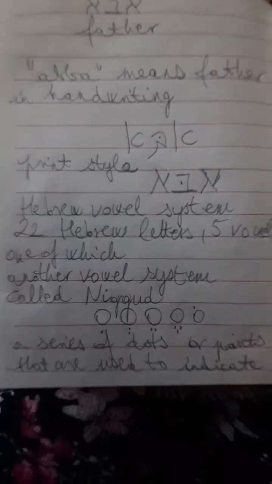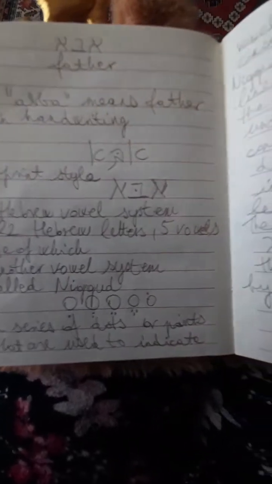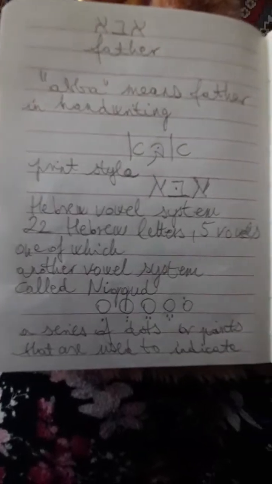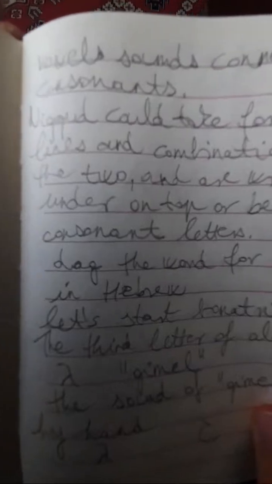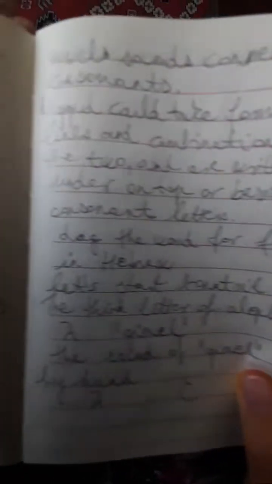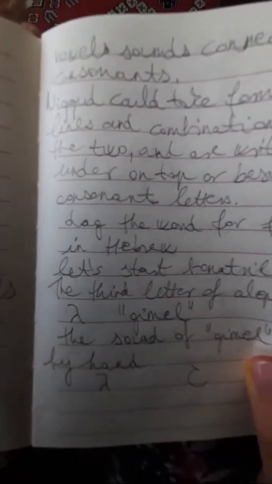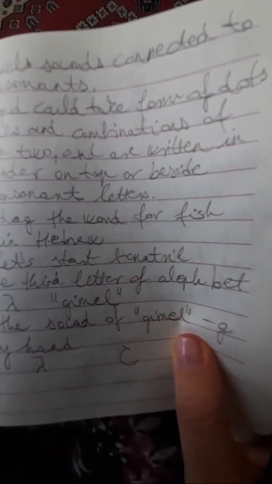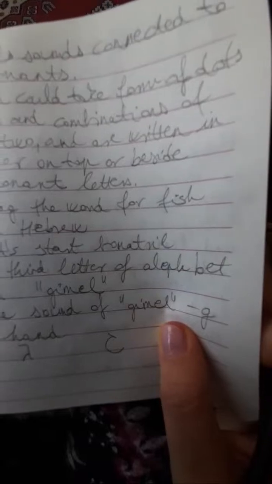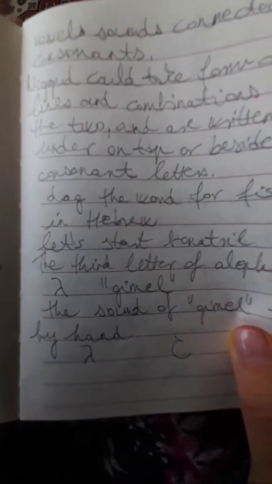It's called Nikud, and it's a series of dots or points that are used to indicate vowel sounds connected to consonants. Nikud could take a form of dots, lines, and combinations of the two, and are written in, under, on top, or beside consonant letters.